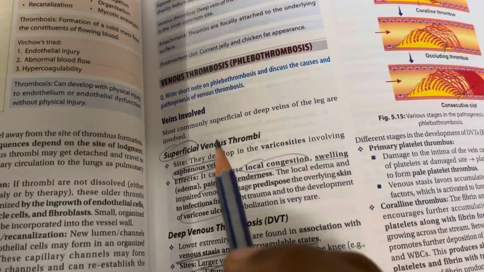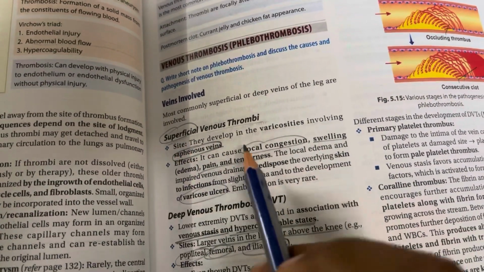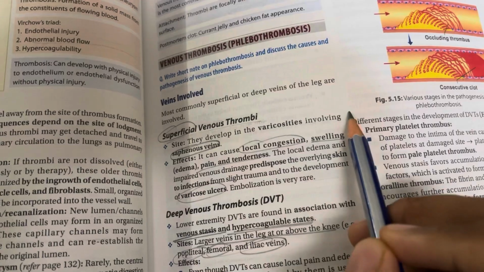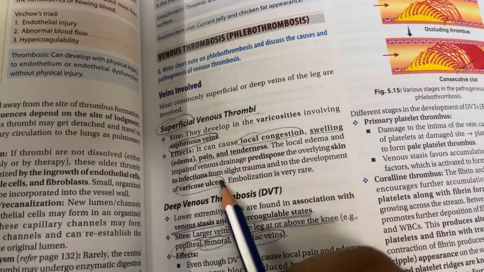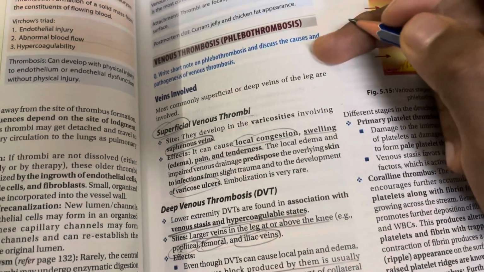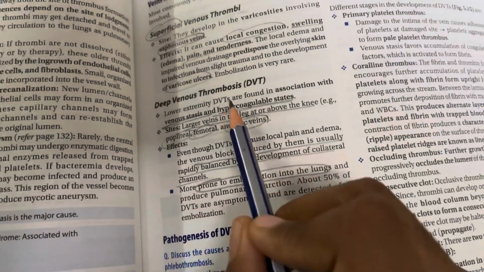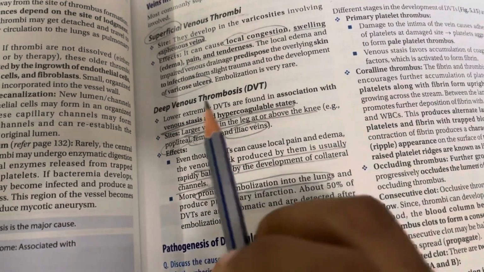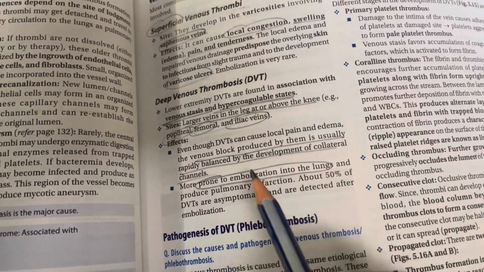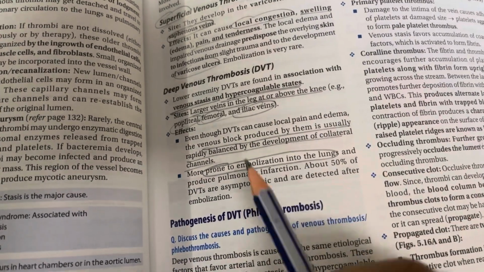Moving on to venous thrombosis, you can have superficial venous thrombi. They develop in the saphenous veins. They cause local congestion and pain, and they predispose to varicose ulcers. They develop in varicose veins. Next, deep vein thrombosis. It is found in association with venous stasis and hypercoagulable states. It occurs in the deep and large veins of the knee.